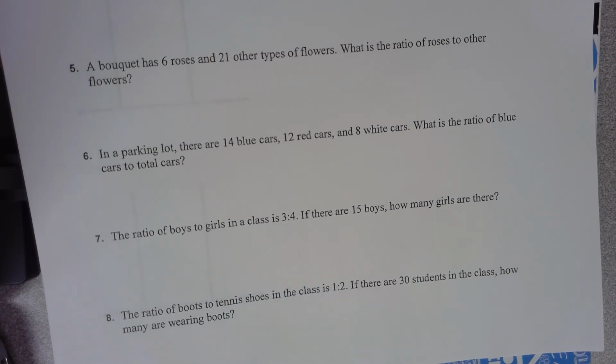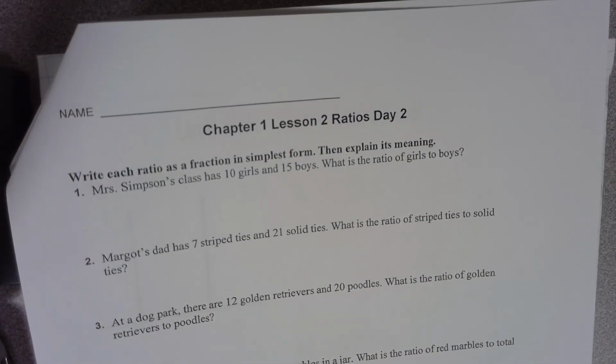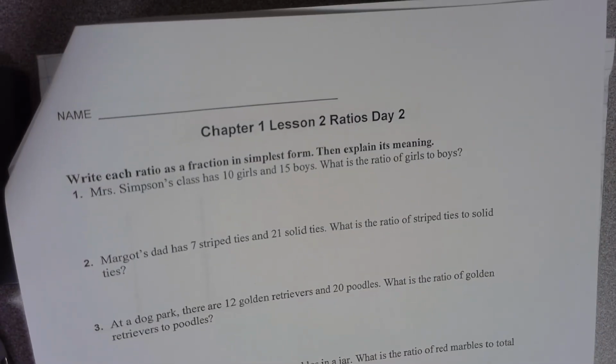So this is going to be your homework today and what you're going to be turning in either today if you're in person or in your next in-person day. So let me know if you have any questions on this, and good luck.